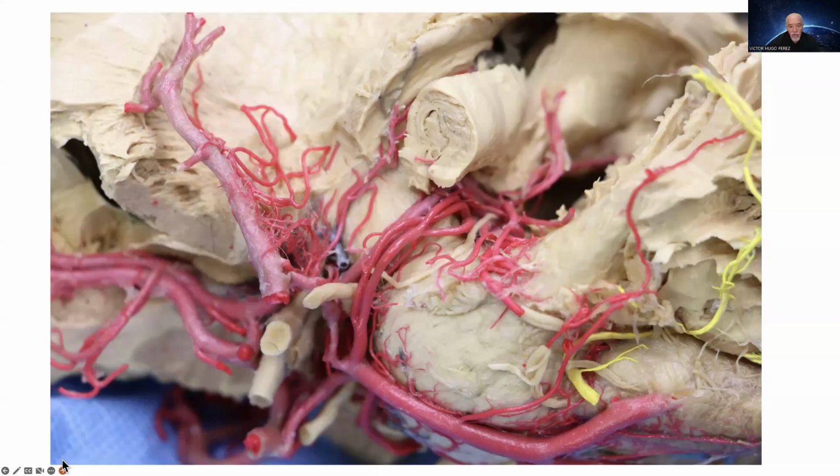If you work with a brain, you can dissect step by step and go looking for what you want to find. So, for example, in this case, I wanted to go to the hippocampal arteries and look at this.